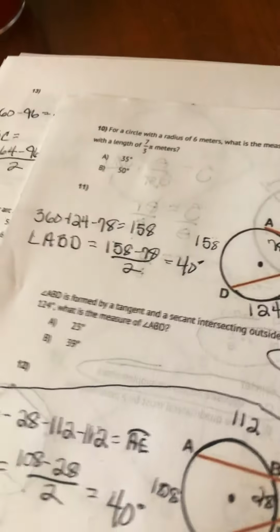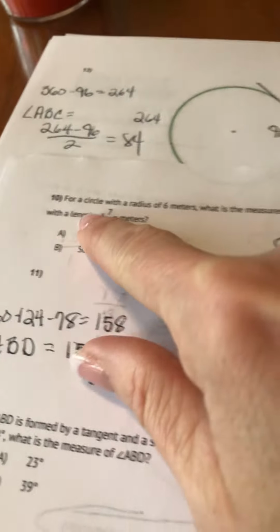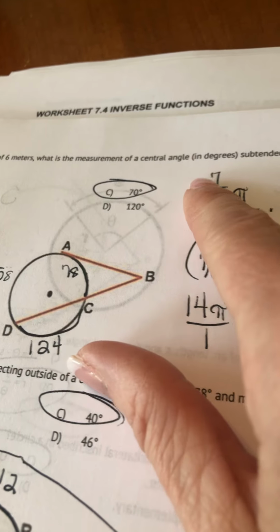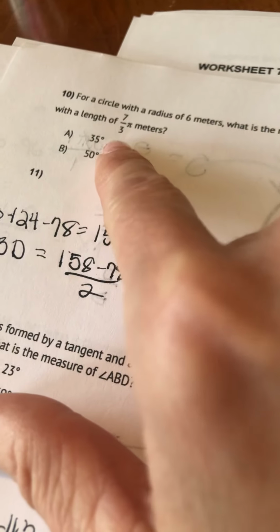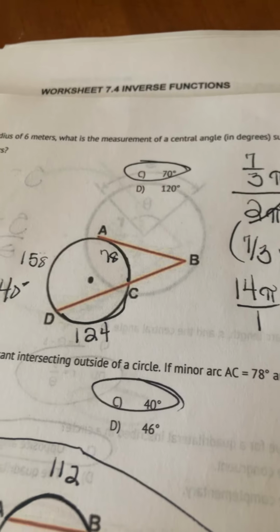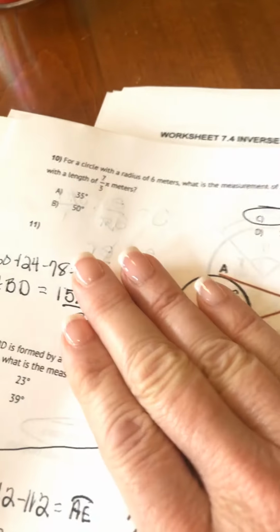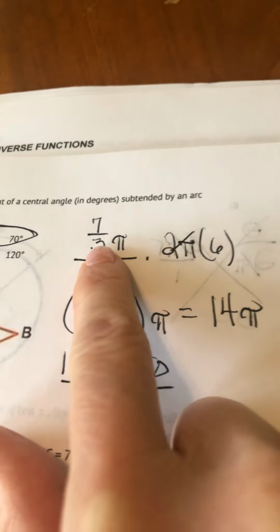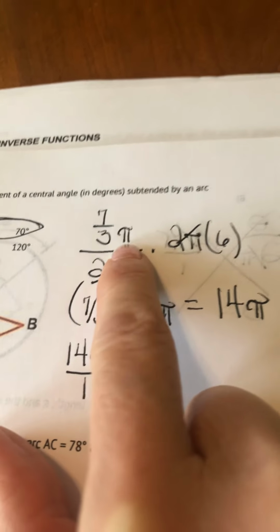Okay, number 10, it says, for a circle with a radius of 6 meters, let me cover that up, it gets confusing, 6 meters, what is the measurement of the central angle in degrees subtended by an arc with a length of 7 pi over 3 radians? This page got confusing for me. I printed this out.